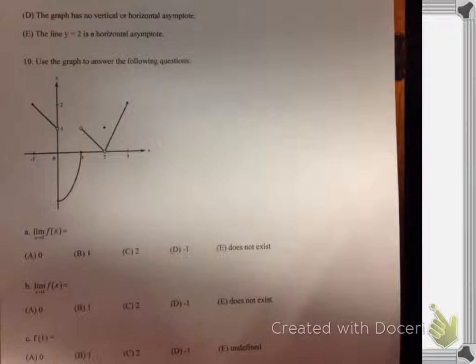Okay, and finally number 10, this was just looking at a picture, and the first one is asking you, what is the limit as x approaches 2? So as I approach 2 from the right side, I'm at 0. As I approach 2 from the left side, I'm at 0, and therefore the limit is 0, which was choice A. For part B, you were asked about the limit as x approaches 1. As I approach 1 from the left side, I'm at 0. As I approach 1 from the right side, I'm at 1, and therefore the limit does not exist.